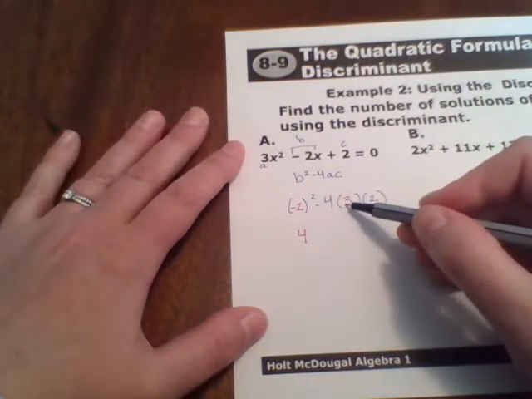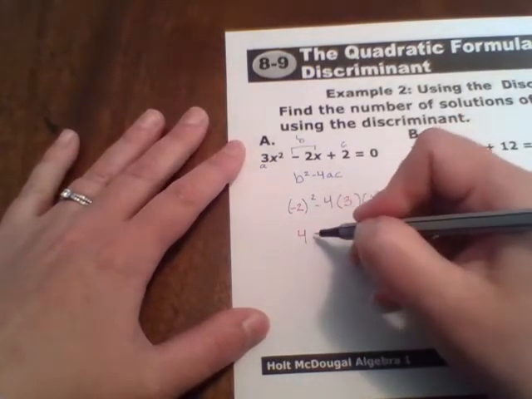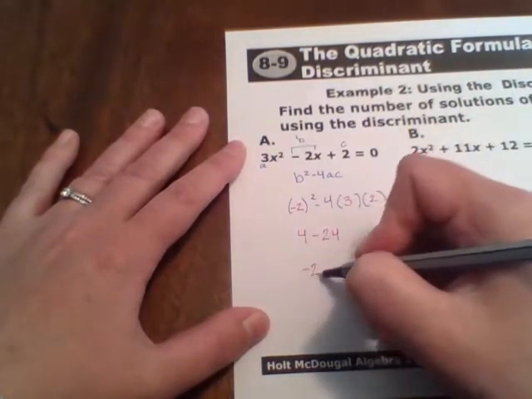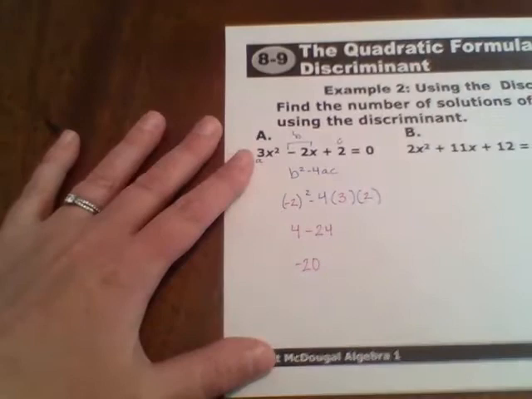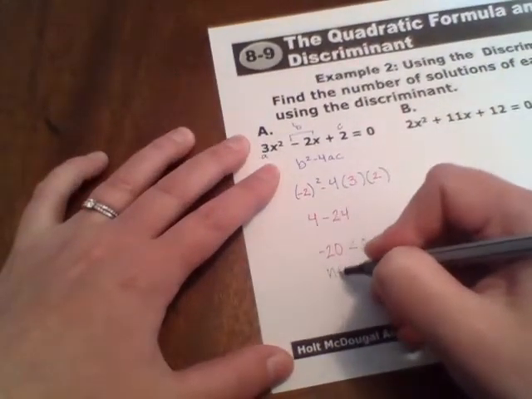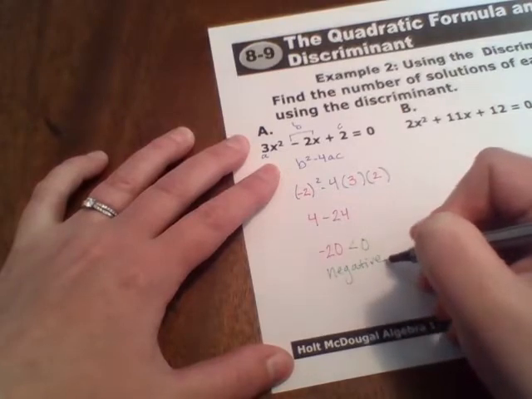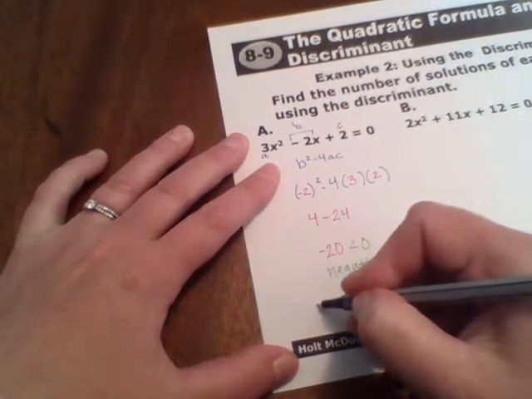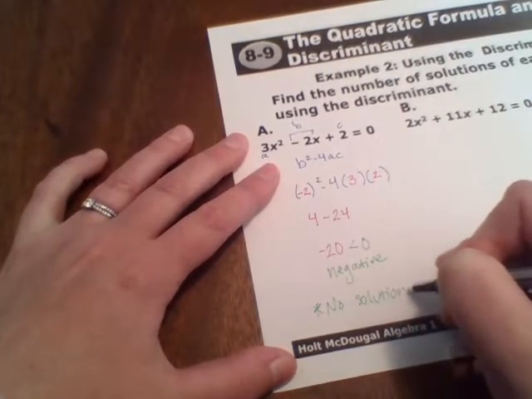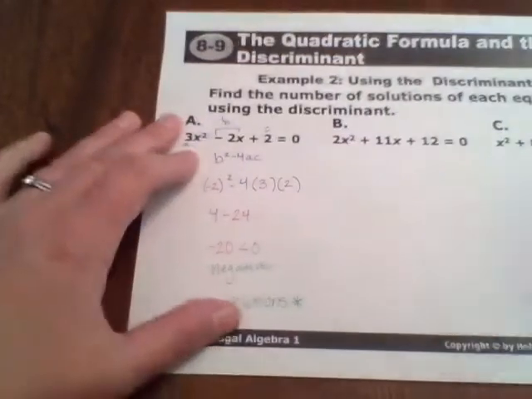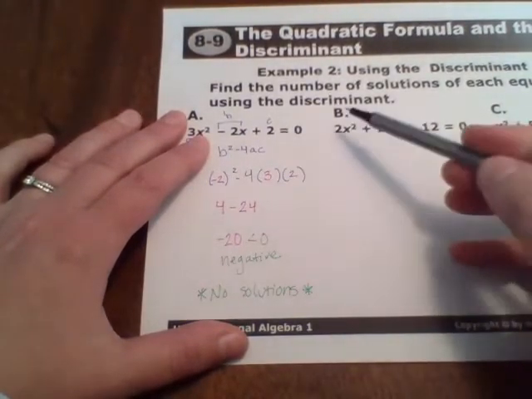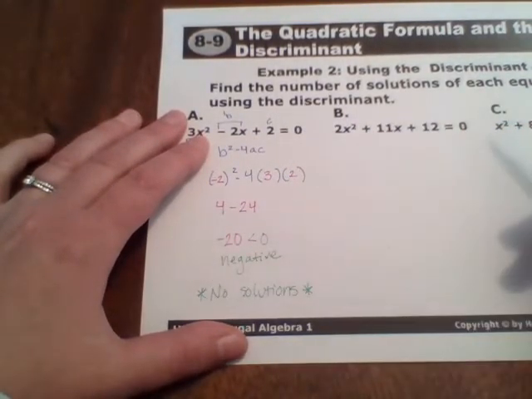So 4 times 3 is 12, times 2 is 24. So we're doing 4 minus 24. And 4 minus 24 is negative 20. Negative 20 is in fact less than 0 or negative. And so because it is negative, there are no solutions. So this is one of those that would have had its entire parabola shape above the x-axis.